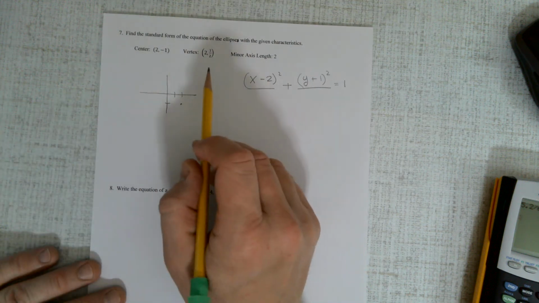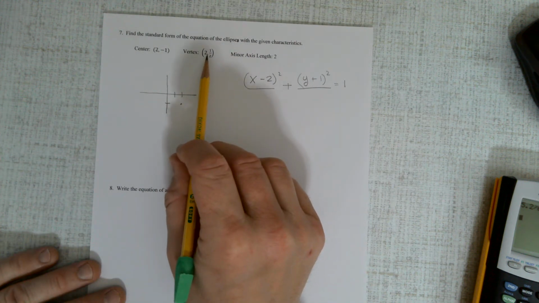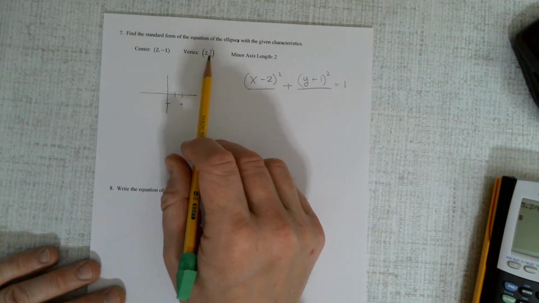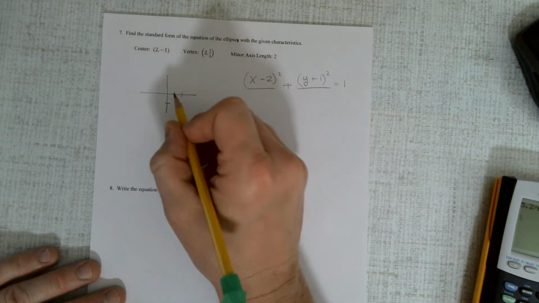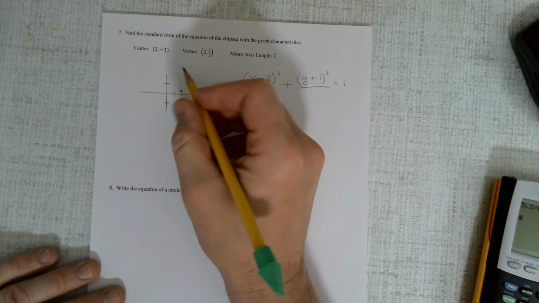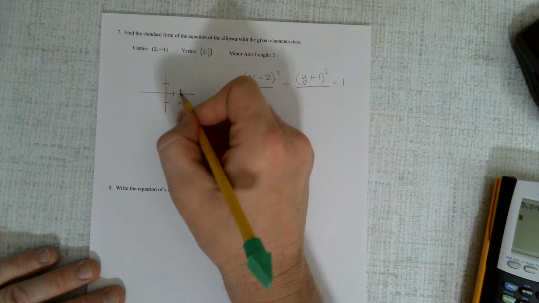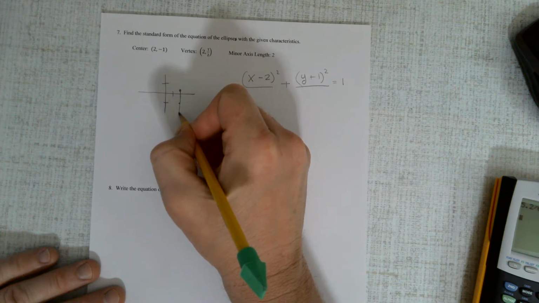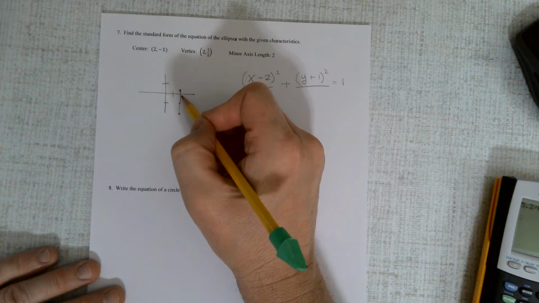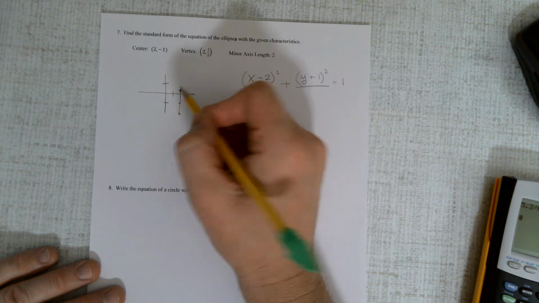Alright, there's a vertex at 2, 1 half. And that means there's another vertex down here. And what am I doing? I'm going up 1 and a half.